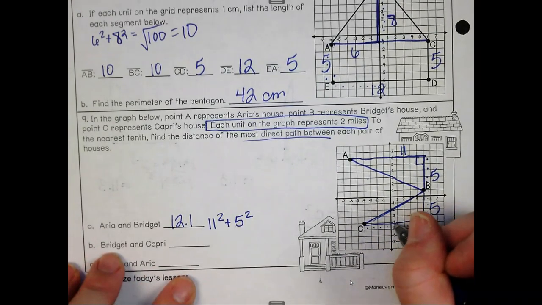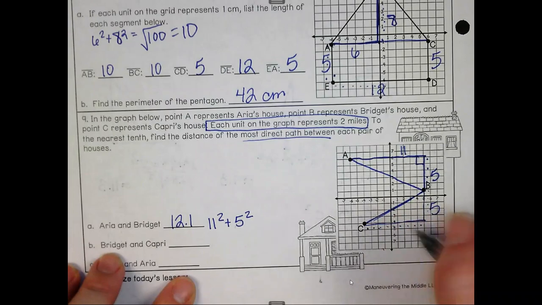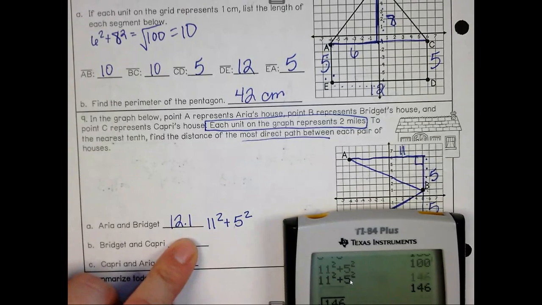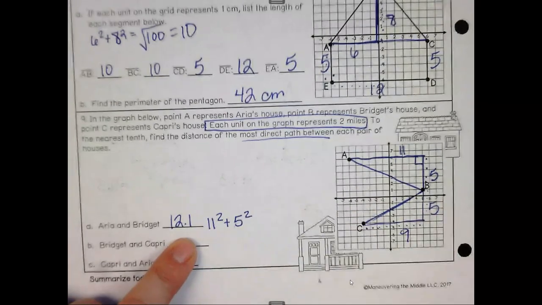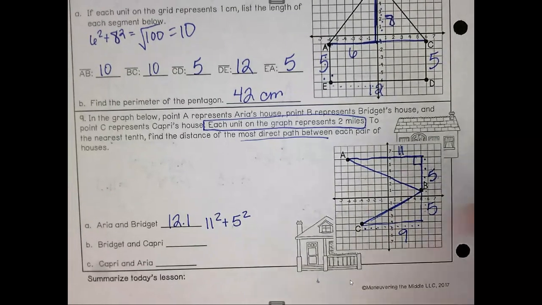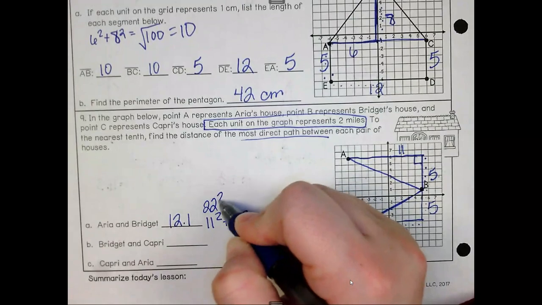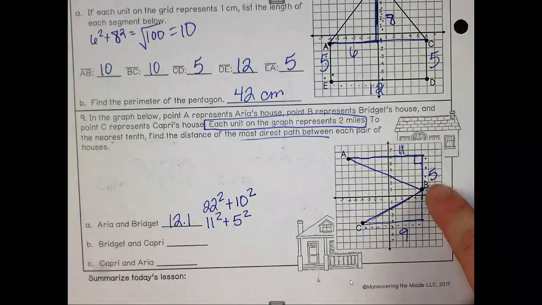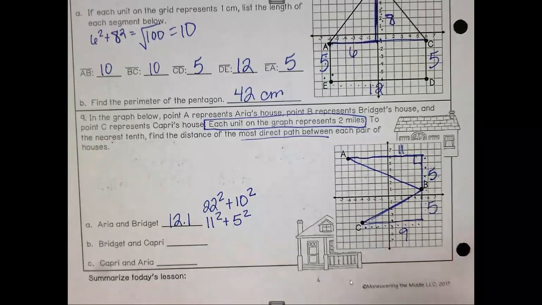So couldn't you just times that by 2? So it's 9 and 5, so 12 times 2. Did I get 24? Or 24 point something? 24.2. Because you put 22 squared plus 10 squared. Because we doubled it. So you multiply it by 2, because each one represents 2, not 1.